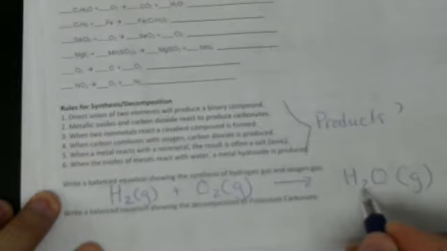So, write a balanced equation showing the synthesis of hydrogen gas, which is diatomic, and oxygen gas, which is also diatomic, and it creates, what do you think? Probably water. So not balanced. There's two. That's balanced, but we've got to balance these. So now my oxygen is balanced, my hydrogen is not. There we go. Balanced.